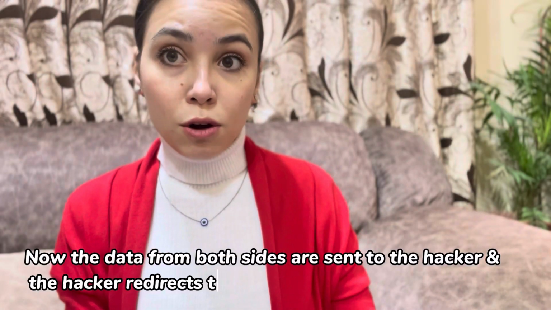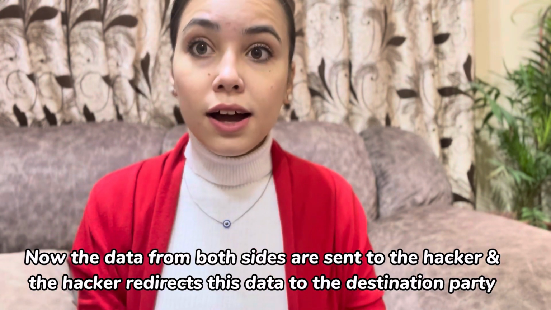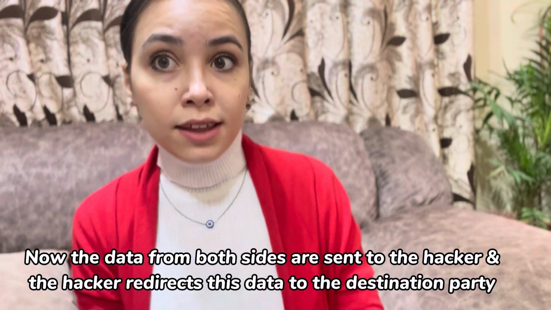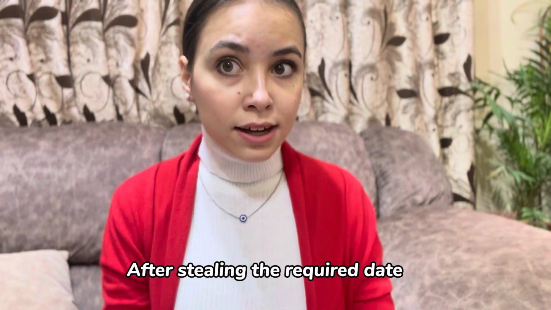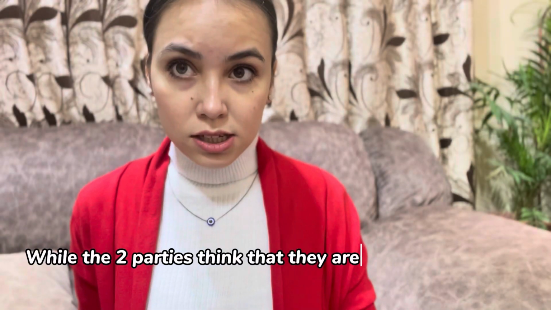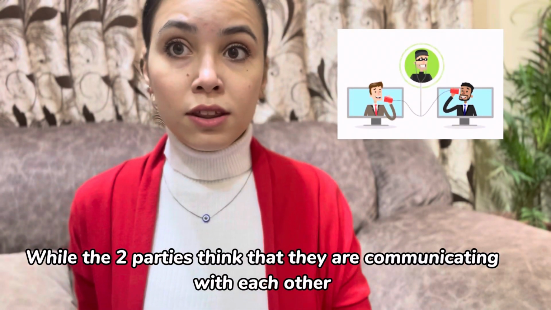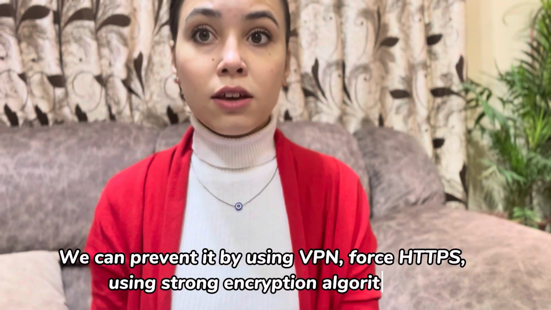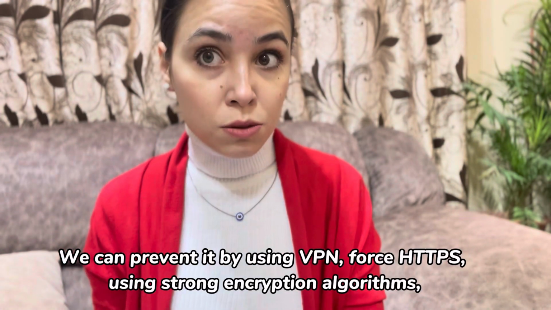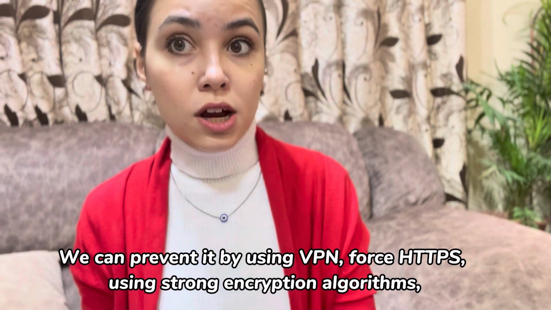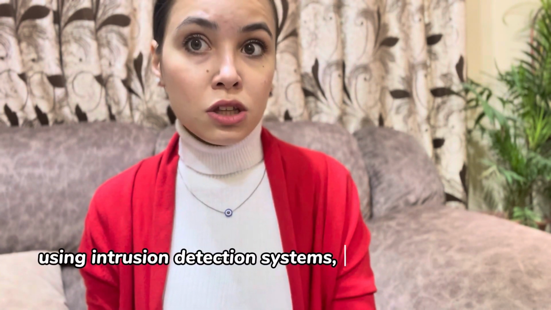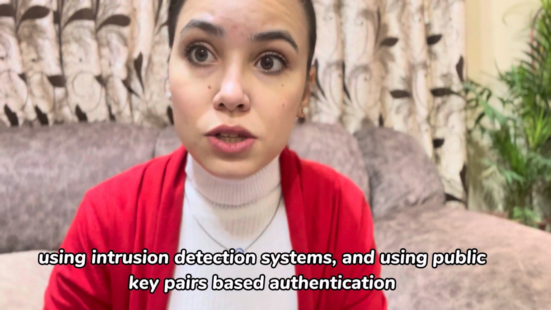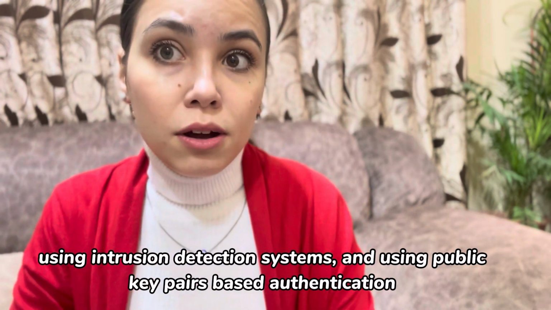Now, the data from both sides are sent to the hacker, and the hacker redirects this data to the destination party after stealing the required data. While the two parties think that they are communicating with each other, in reality they are communicating with the hacker. And we can prevent it by using VPN, HTTPS, using strong encryption algorithms, using intrusion detection systems, and using public key pair-based authentication.